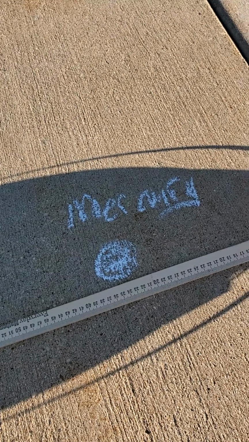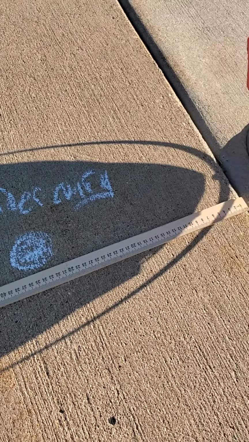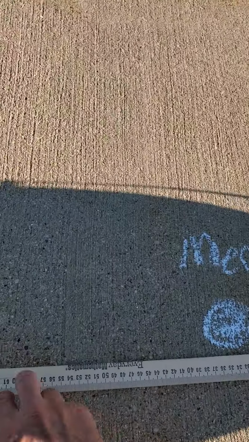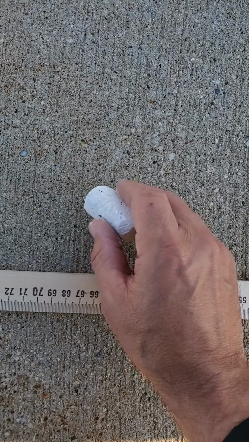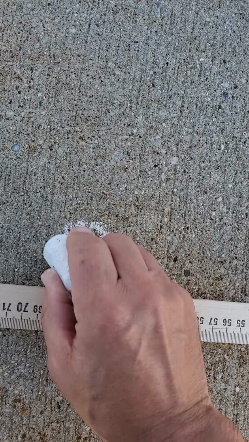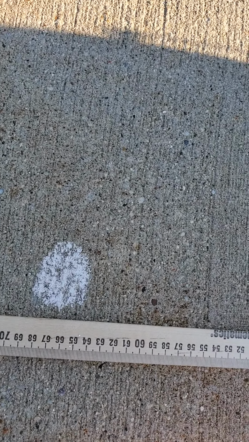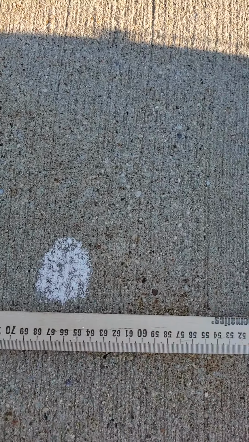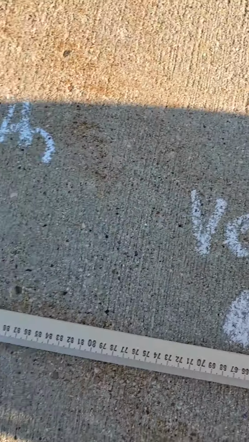All right, what comes next? Venus. Venus is about 2/3 of an AU. 2/3 of a meter is about 66. About 66. And I just noticed my meter stick is upside down, or actually I'm doing it upside down. So we got Mercury, Venus, Earth. Now we got to go to Mars.